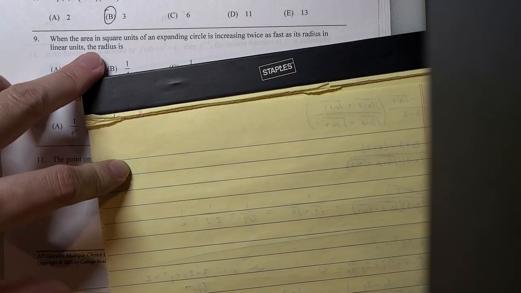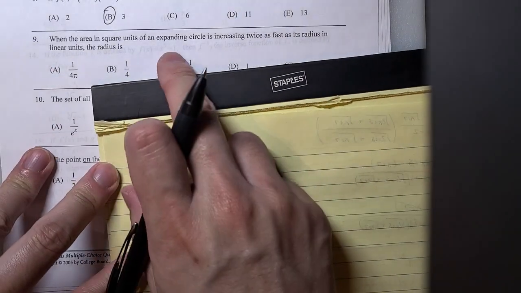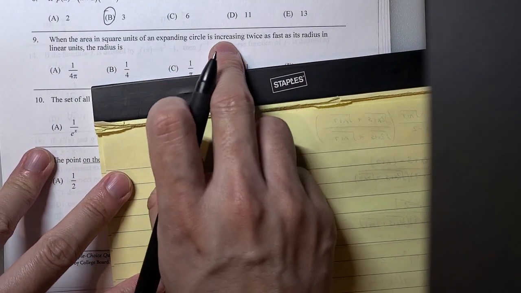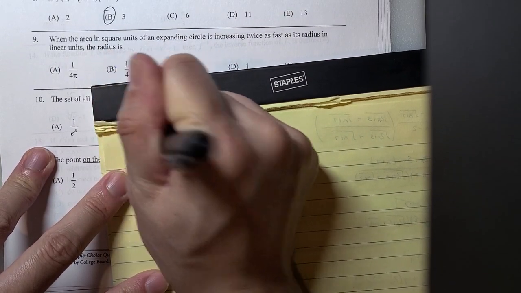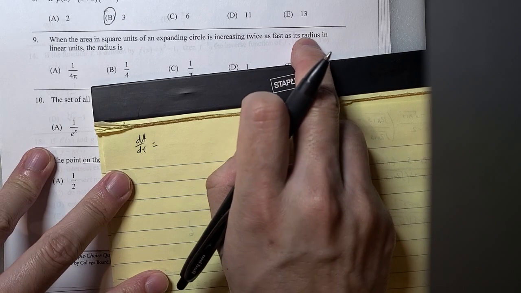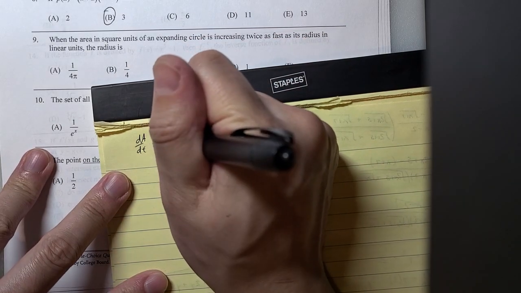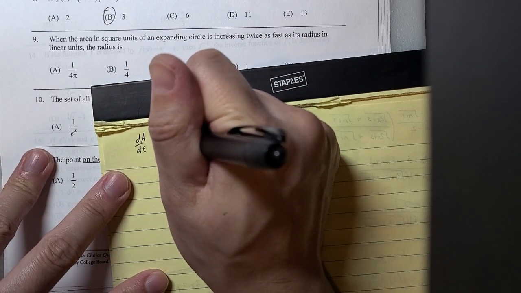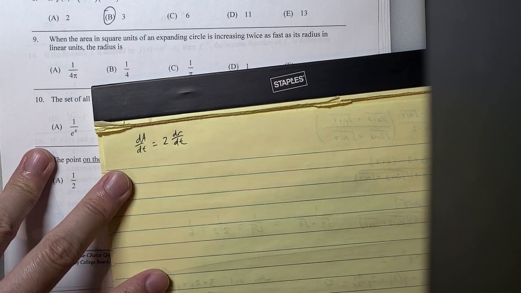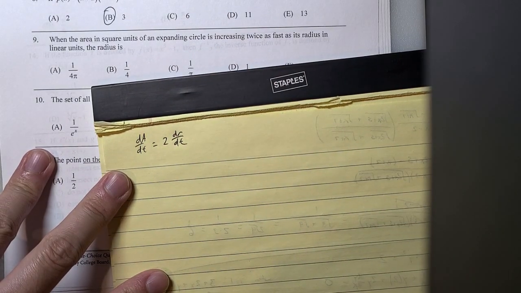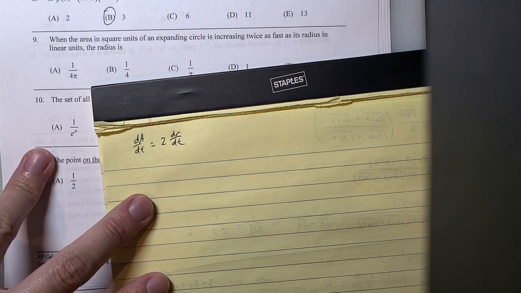So when the area of an expanding circle is increasing, let's say its dA/dt is twice as fast as its radius. So this is saying 2 dr/dt. Okay, twice as fast as its radius in linear units. The radius is what?